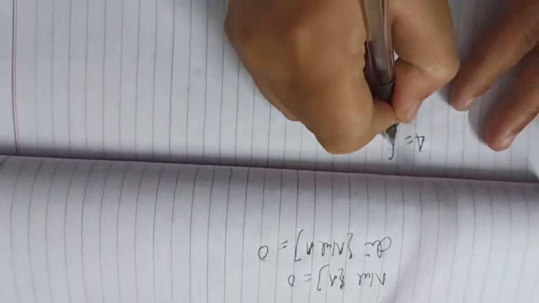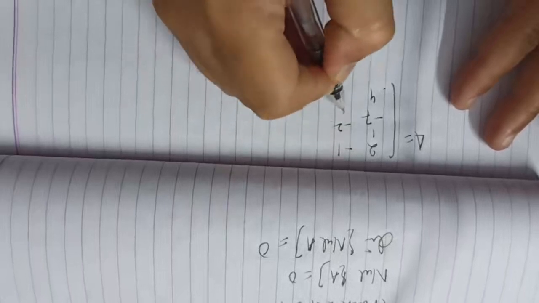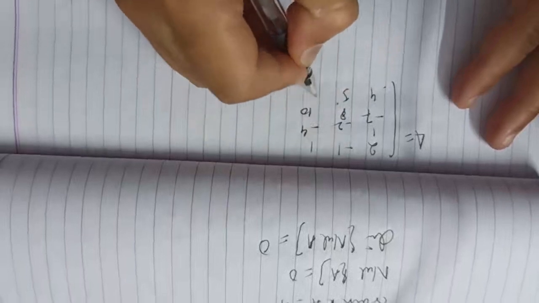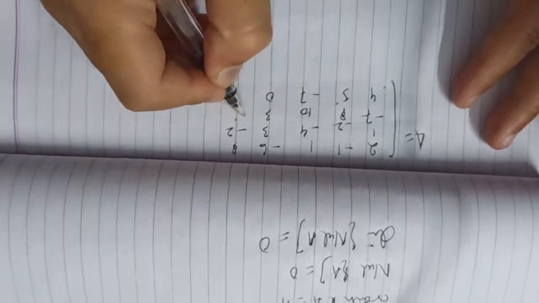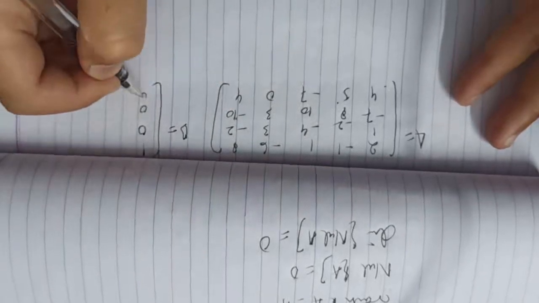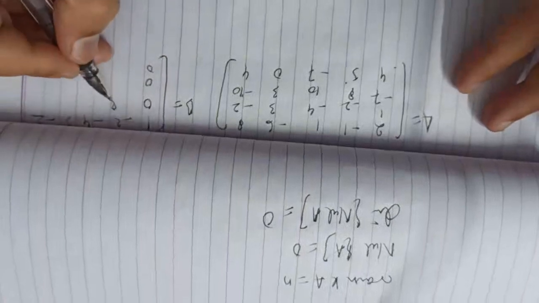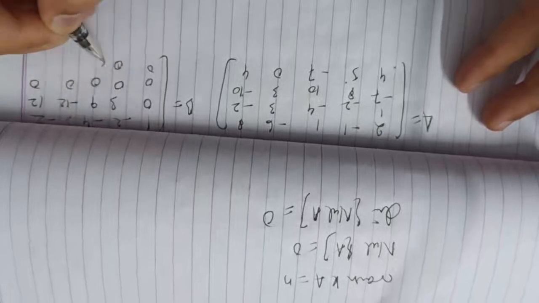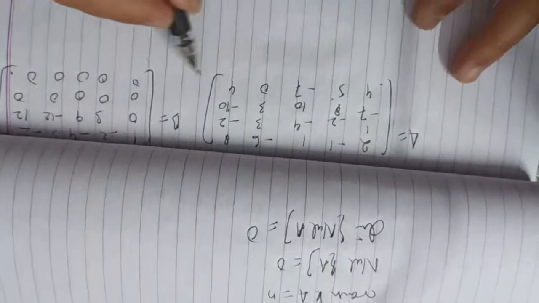A is equal to 2 1 minus 7 4 minus 1 minus 2 8 and 5 1 minus 4 10 and minus 7 minus 6 3 3 0 8 minus 2 minus 10 4, and B is equal to 1 0 0 0 minus 2 minus 4 3 minus 2 3 9 minus 12 12 0 0 0 0 0 0 0 0. Okay, now these matrices A and B are row equivalent.